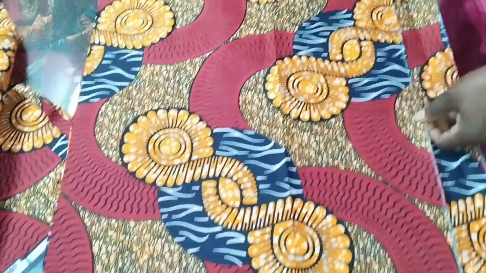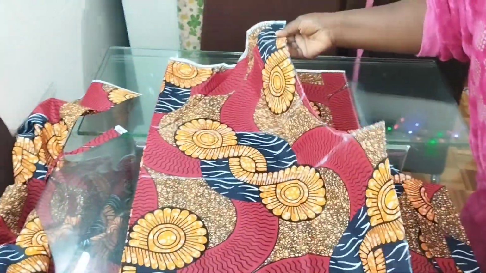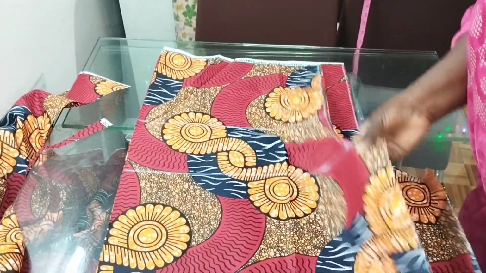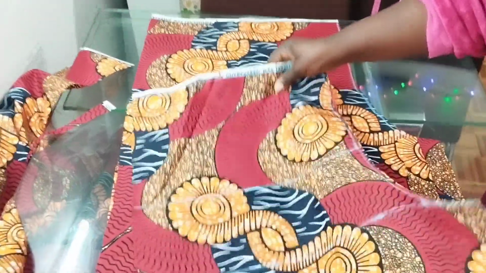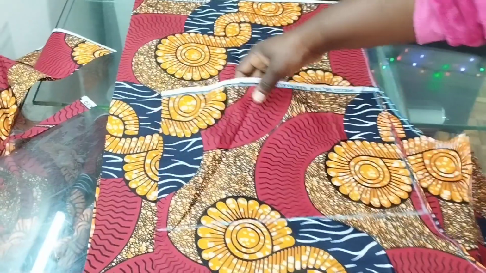As you can see, we've already done that. So this one is the front panel. The first one is the front panel. This one is the back panel. So what we are going to be doing now, we'll be taking it to this sewing machine.